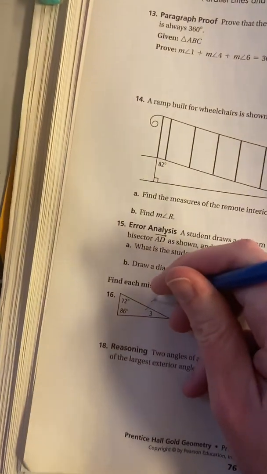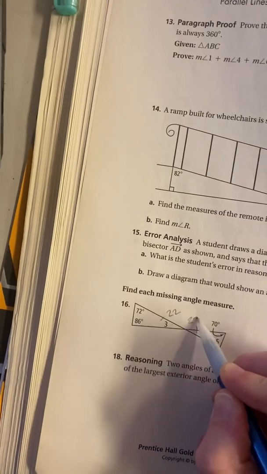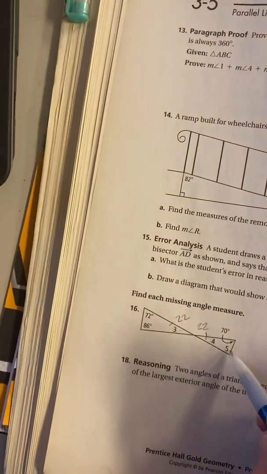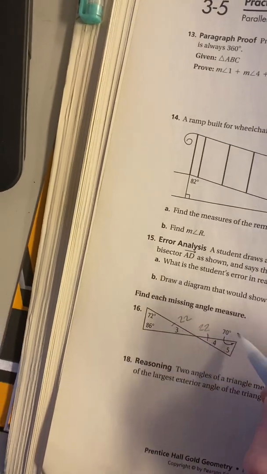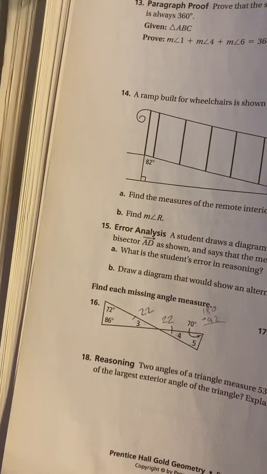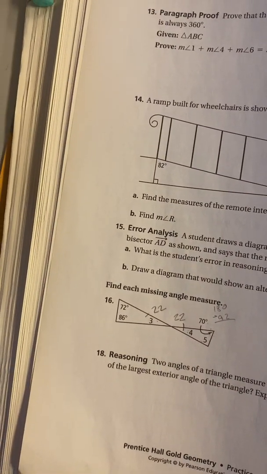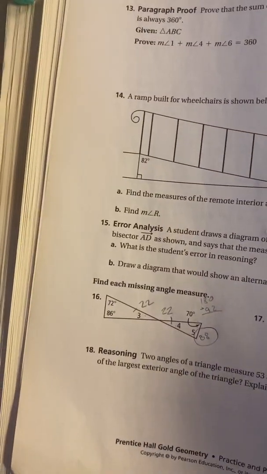So angle 3 is 22. Well, 3 and 4 are vertical, so this also has to be 22. And then you know that these three angles here should add to be 180. So you got 22 plus 70, so that's 92. So you got 180 minus 92, so that's 88. So angle 5 should be 88.